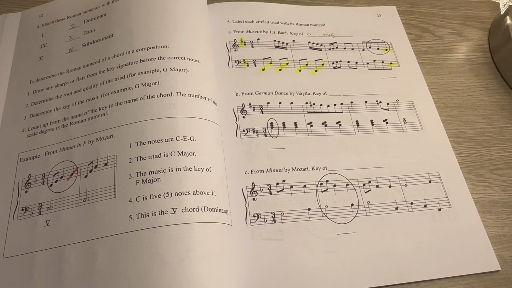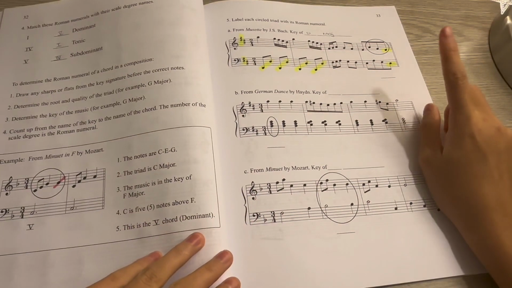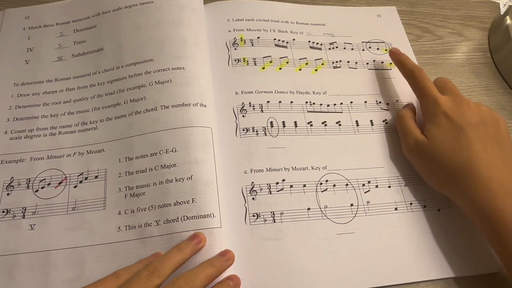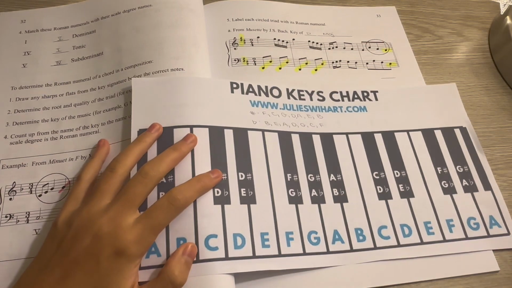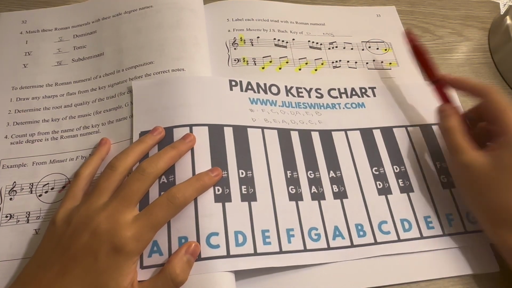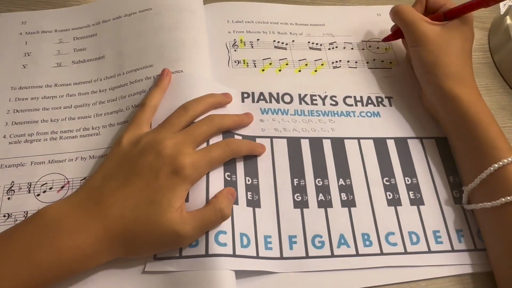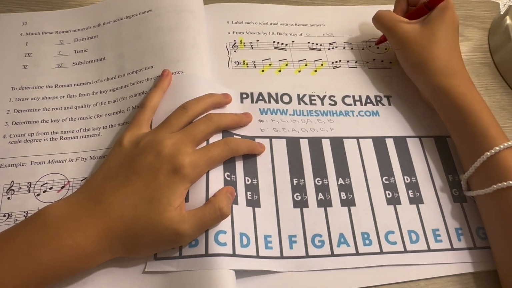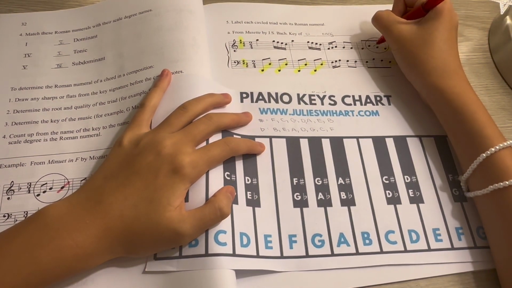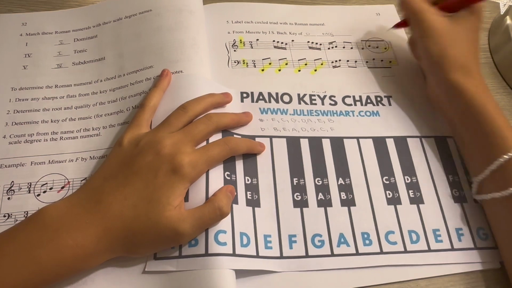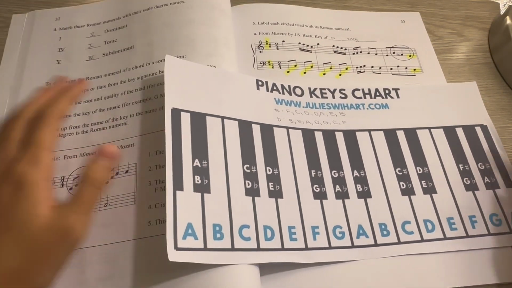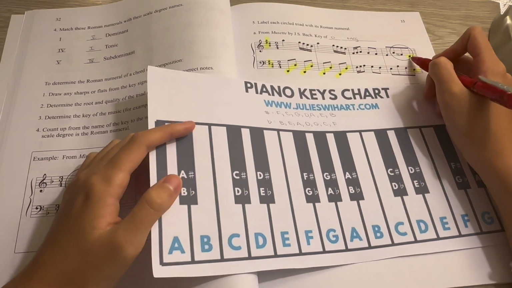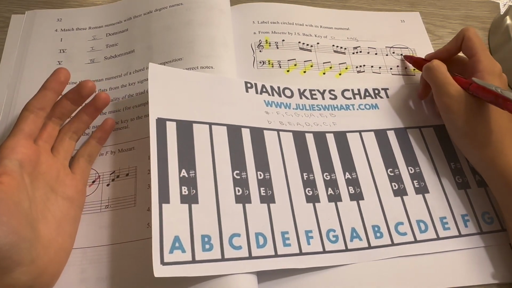Okay, now the main part though, we need to find out what Roman numeral it is. So what is this triad? Also label the key signature, please, because that's going to help a lot when you're trying to find what triad it is. As we can tell, in the key of D major, we have F sharp and C sharp, and it has the F sharp, right?